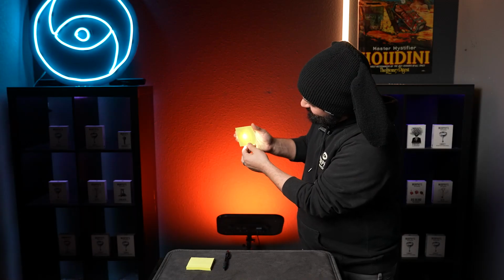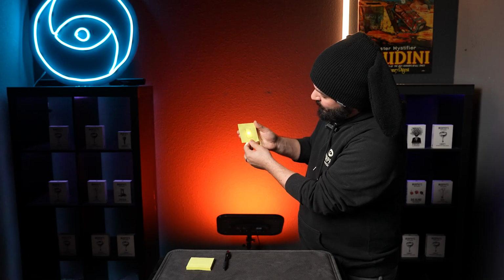You have, were you thinking of the three of diamonds? I should have probably mentioned that the spectator was thinking of the three of diamonds. But yeah, that's one way in which you can reveal some information magically with your Firefly.